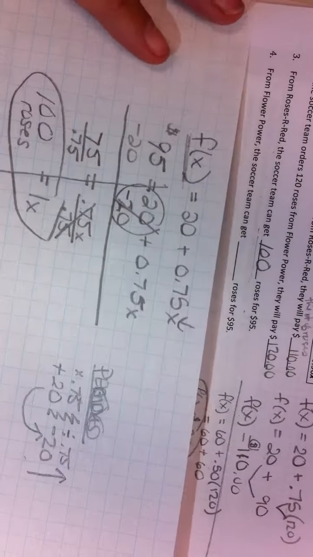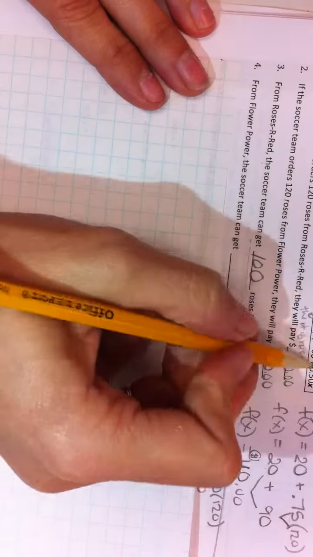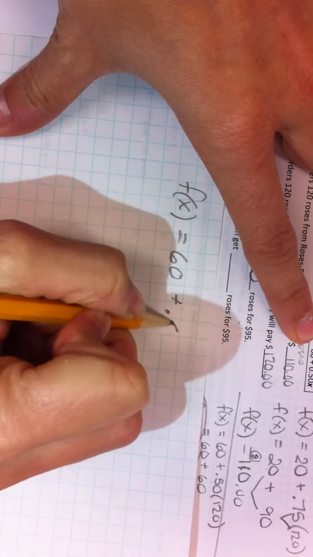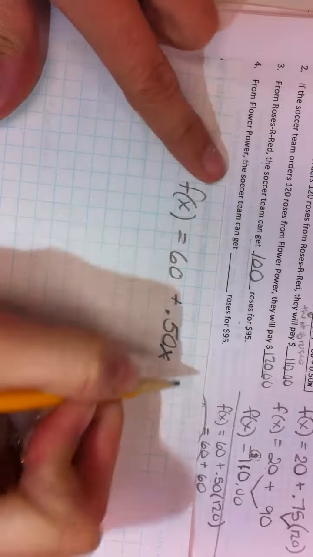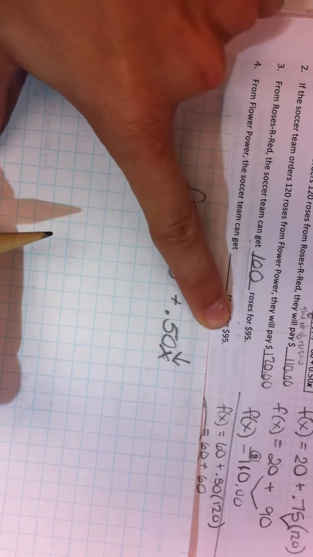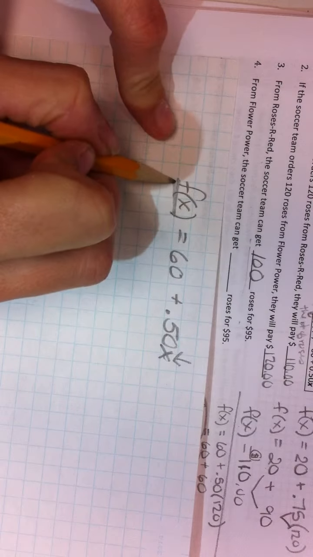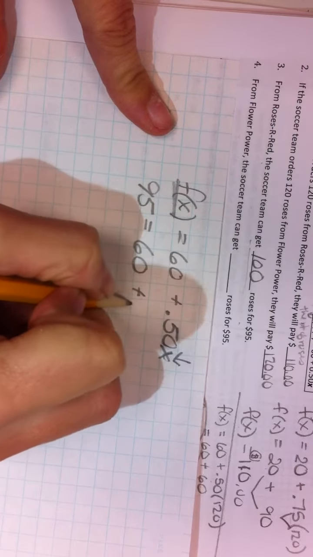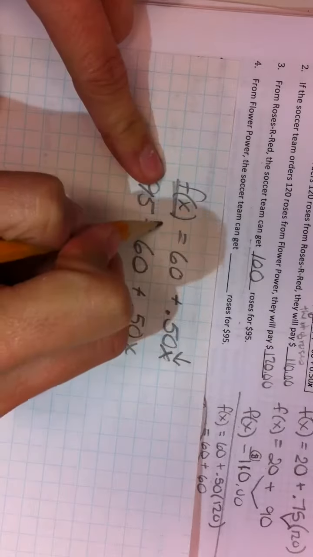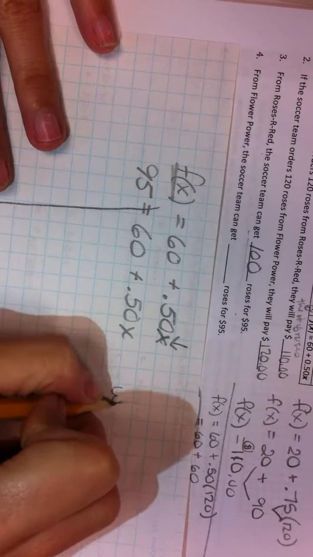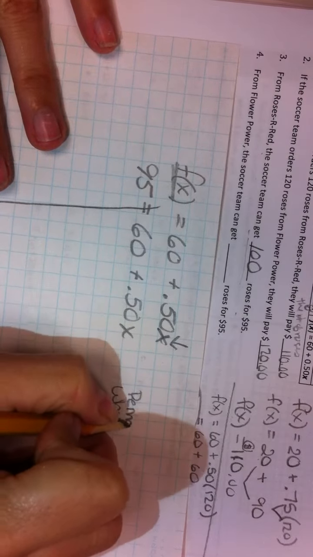All right, let's do the same from Flower Power. So they want to know, Flower Power, the equation is f of x equals $60 plus 0.50x. We want to know the soccer team can get blank roses, so I'm looking for that guy for $95. So my total bill, f of x, can be $95. So rewrite the rest. Now again, look what we've done. We've set up a situation where we need to get x by itself.